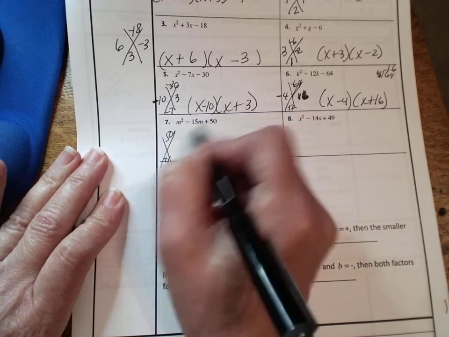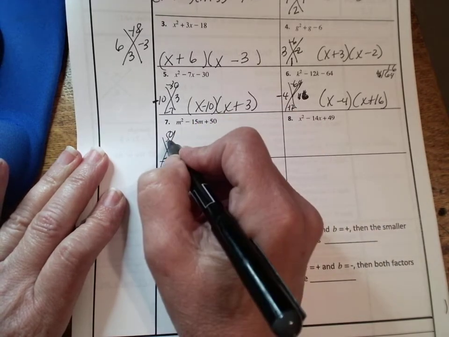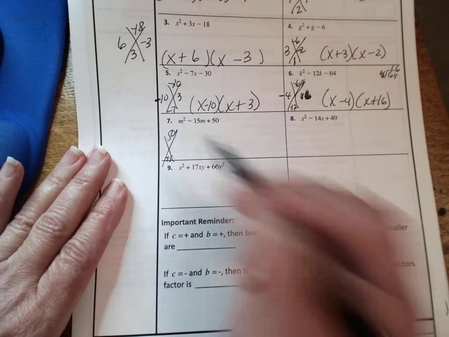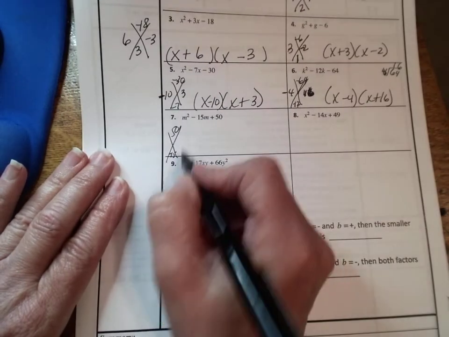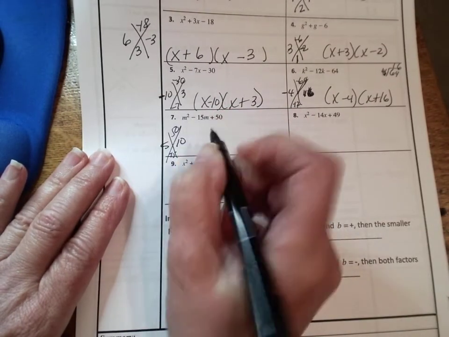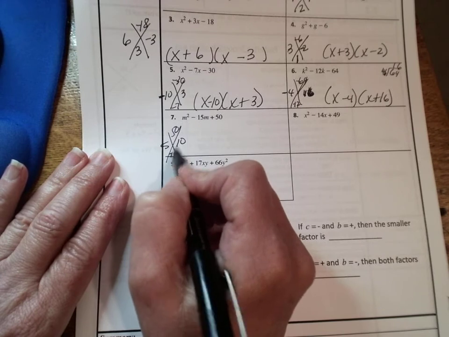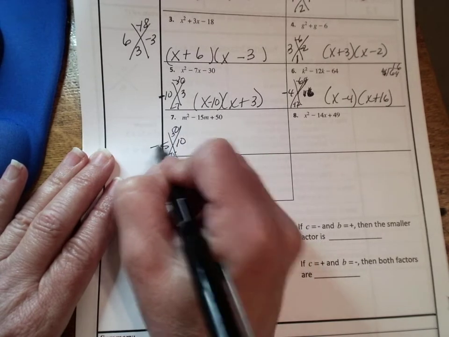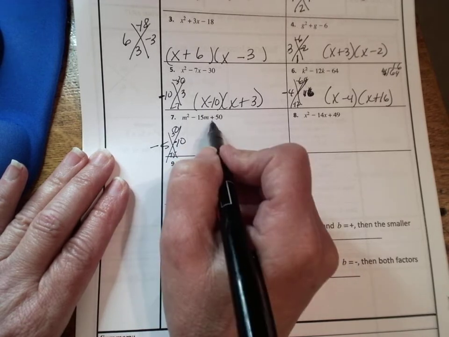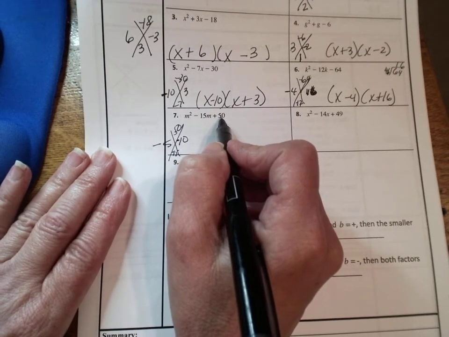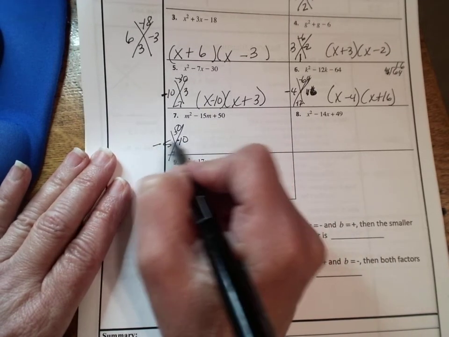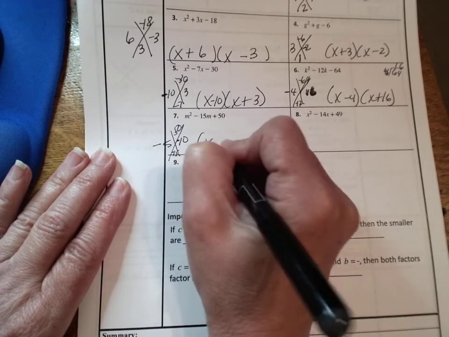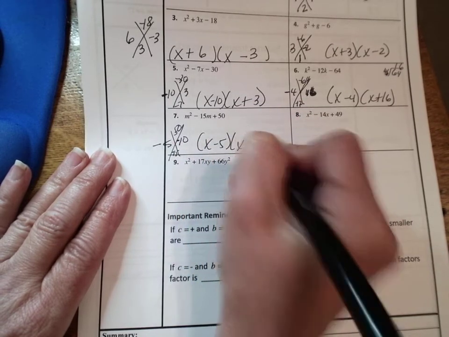It's all about practice. 50 and 15. So 2 and 25, nope, that's not far enough. 5 and 10. So 5 and 10, that's a positive, that's a negative, though. Wait, these both need to be negative in order to multiply and get a positive, but to add together to get a negative. So you have x minus 5 and x minus 10.